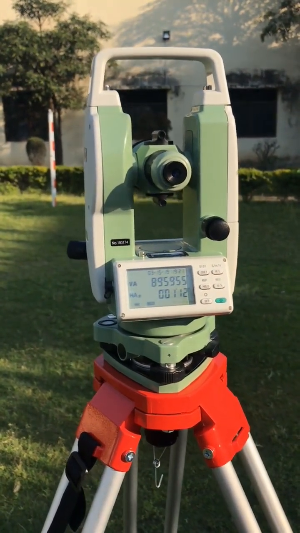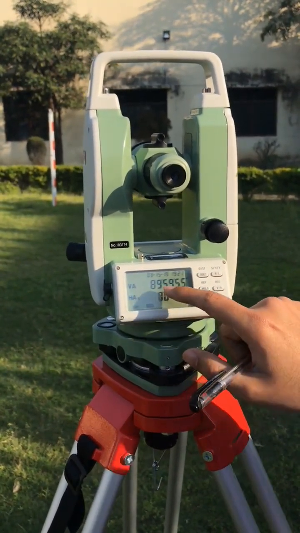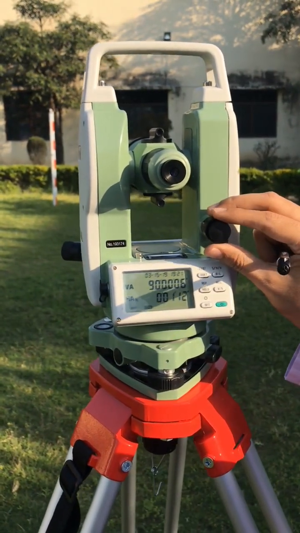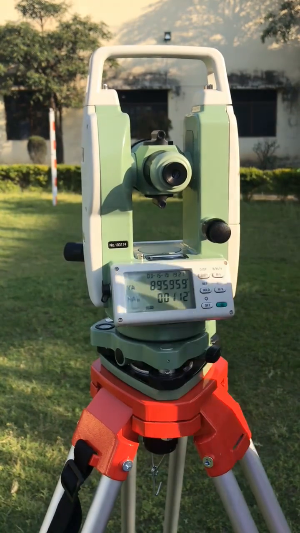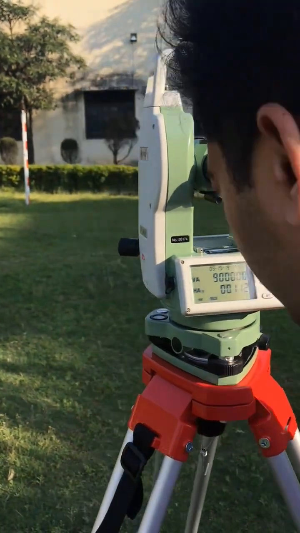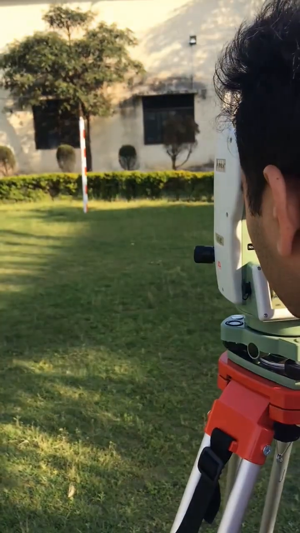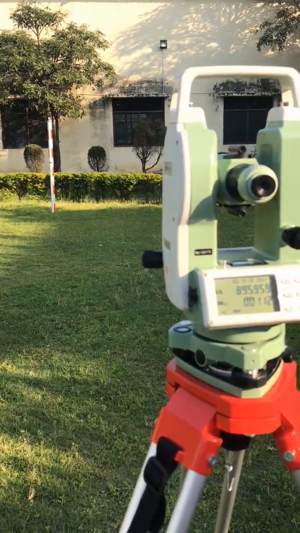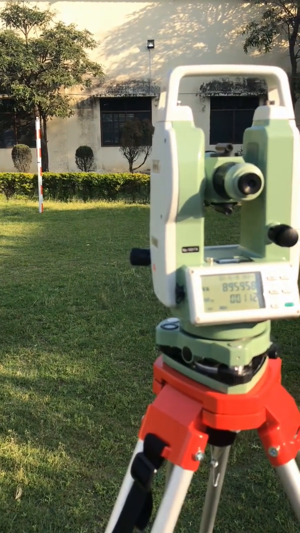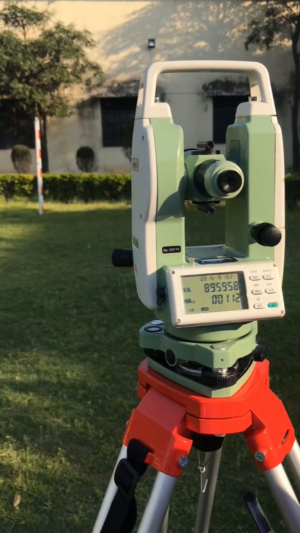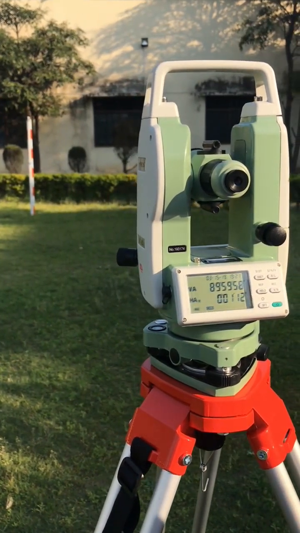For this, firstly we will make the theodolite vertical angle 90 degrees, and we will take the reading. We have got the reading of 1.542 meter.